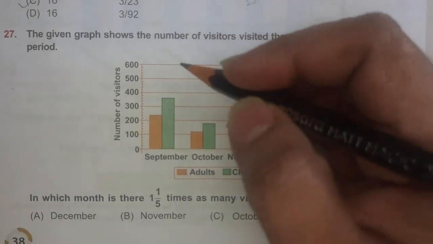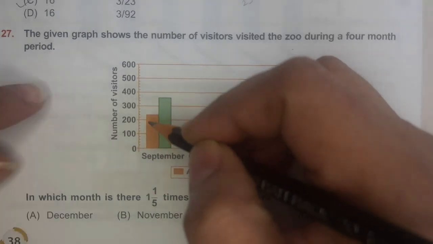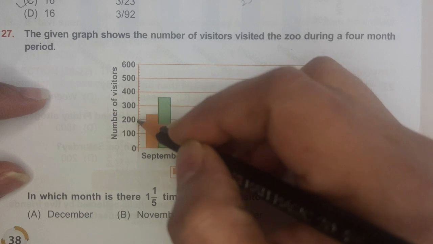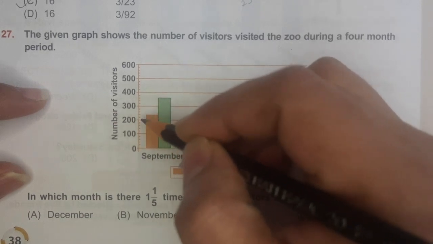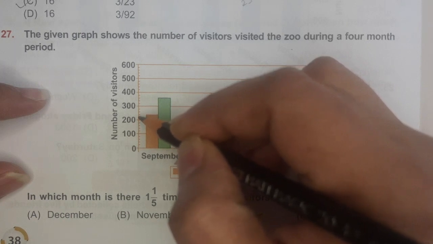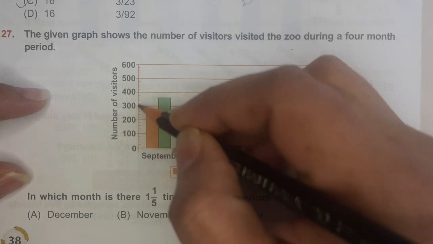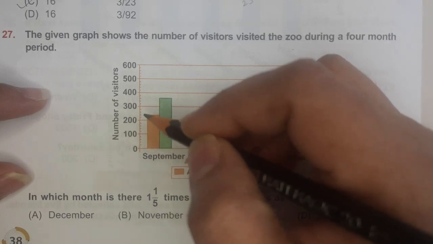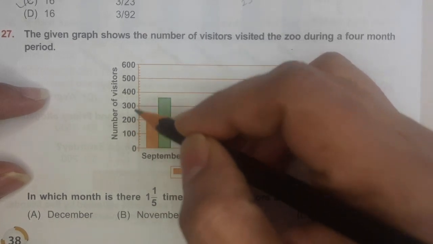Okay, so for September, if we closely look, for September it is, because this is between 200 and 300, right? And if we look at, there are how many lines? 1, 2, 3, 4. So there are actually 5 partitions. So which means every line represents 20. Okay, for the difference of 100 between them.